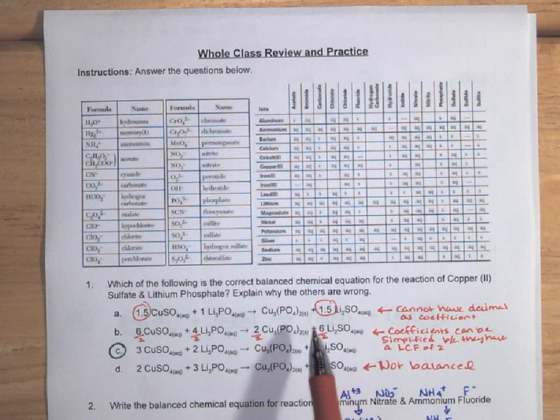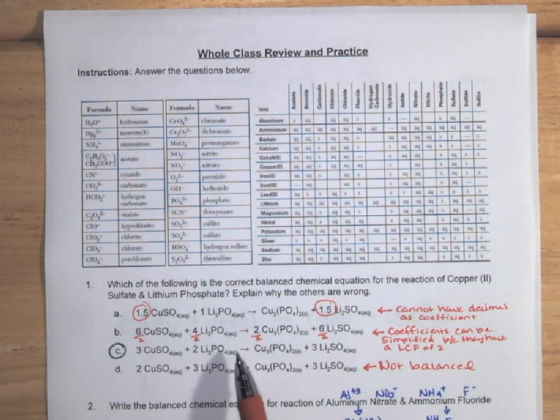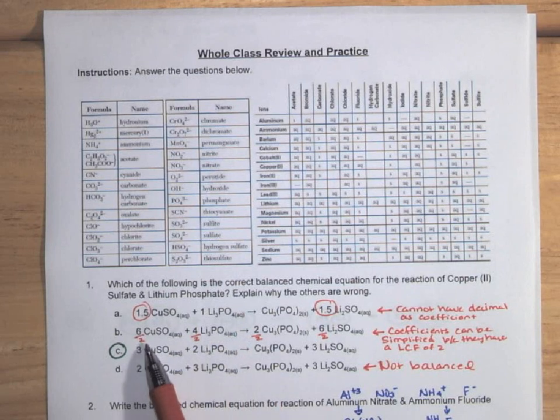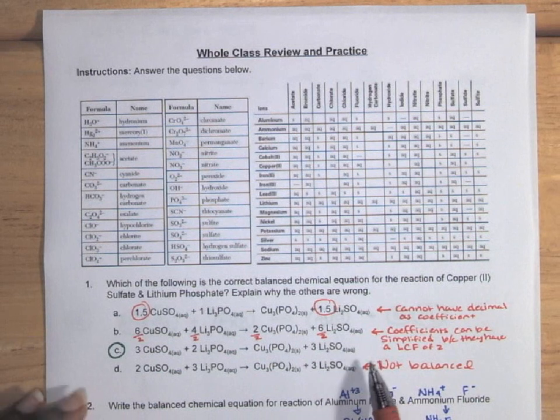The other thing is our coefficients are the smallest whole number ratios possible, meaning that if the coefficients have a common factor that you can divide all of them by in order to simplify, then that's not appropriately balanced. That's why choice B wouldn't work, because the coefficients 6, 4, 2, and 6 can all be divided by 2, so they can be simplified.